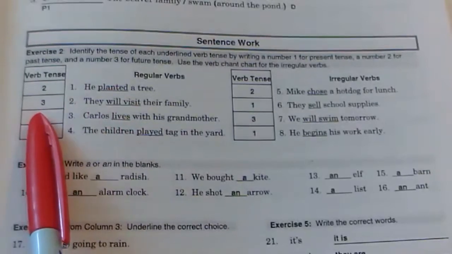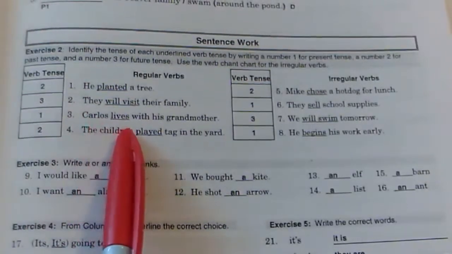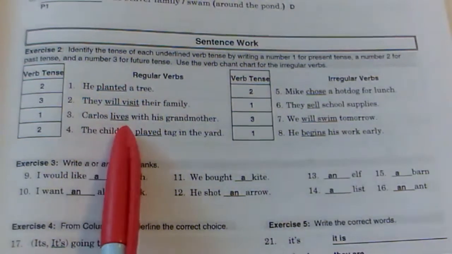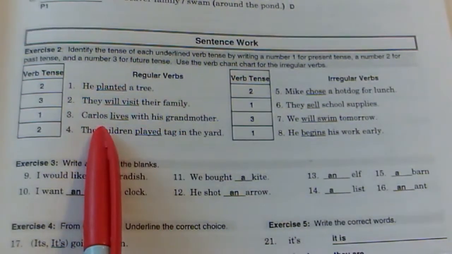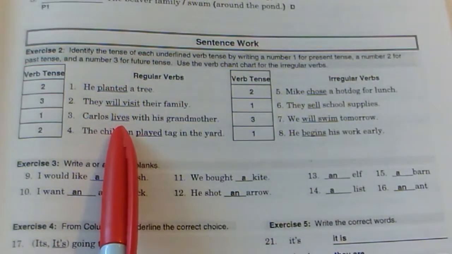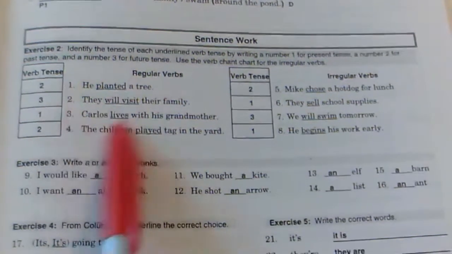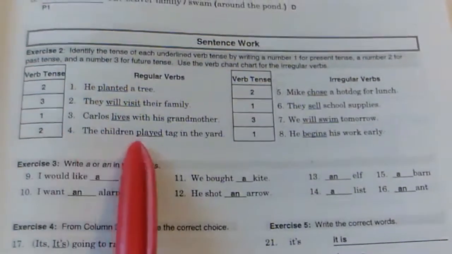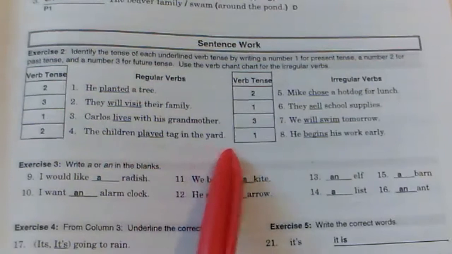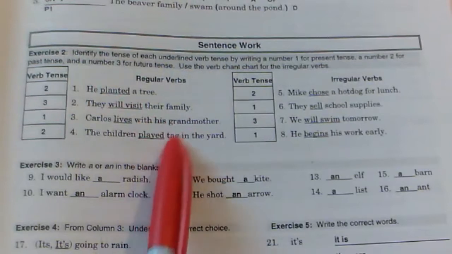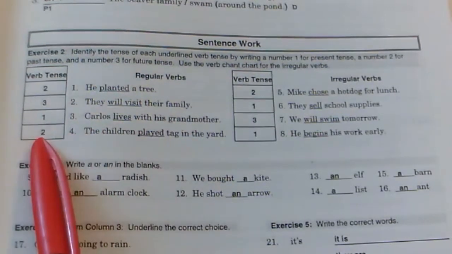All right. Number 3, Carlos lives with his grandmother. Well, he didn't live with his grandmother. He will not live with his grandmother. He lives with her right now. He lives with her right now, so it's happening. It is current. It's present tense. Present means 1. And the last one is, the children played tag in the yard. I add that ed to it. So that ed means that I'm adding an ending because it is past tense. So therefore it is number 2 for past tense.